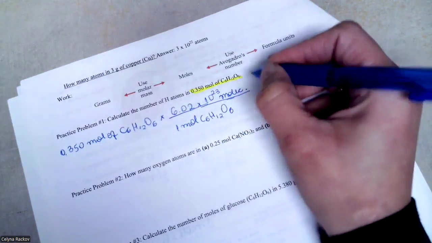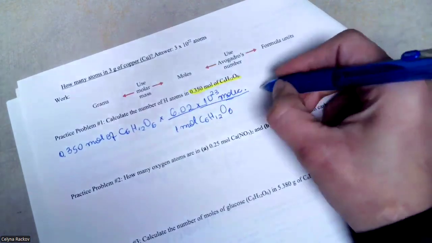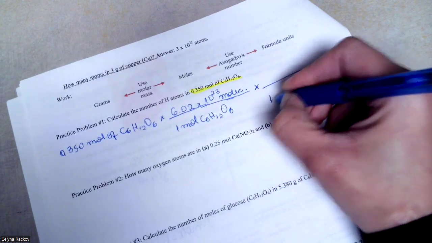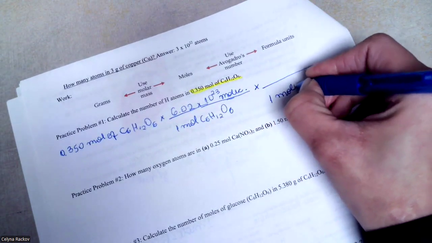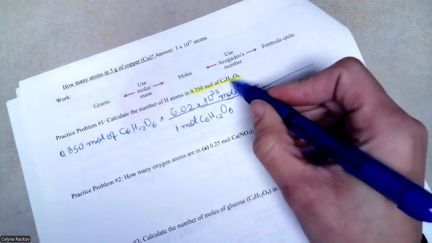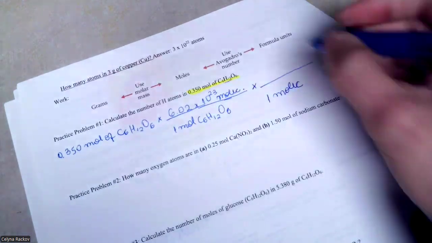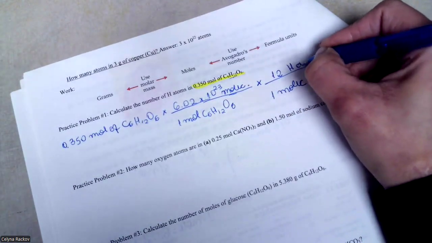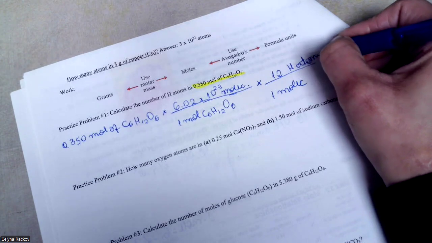The question is asking for atoms of hydrogen. So we know that each molecule has how many hydrogen atoms? 12, right? So 12 hydrogen atoms.